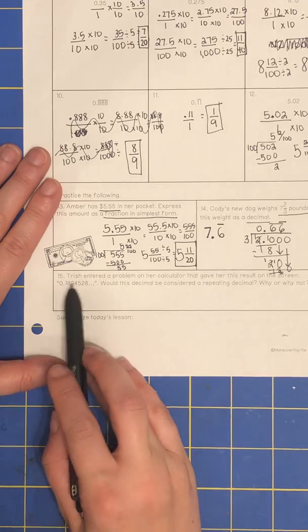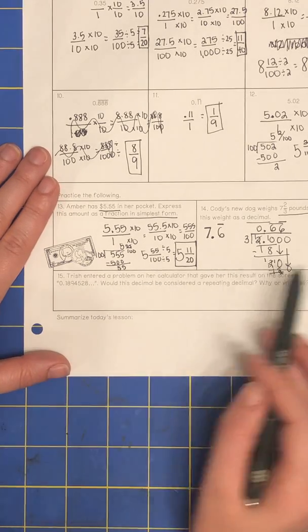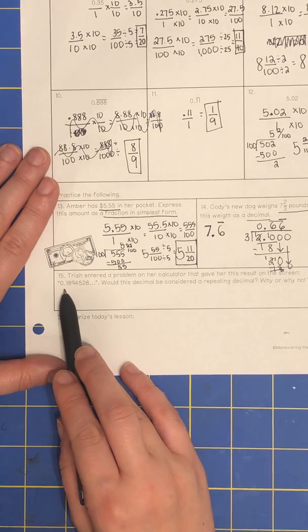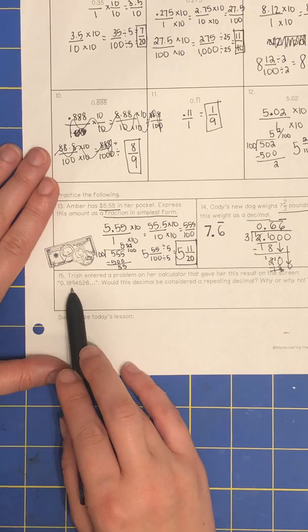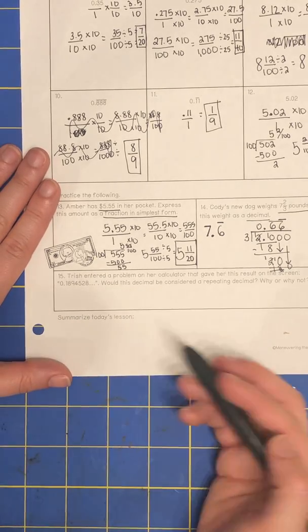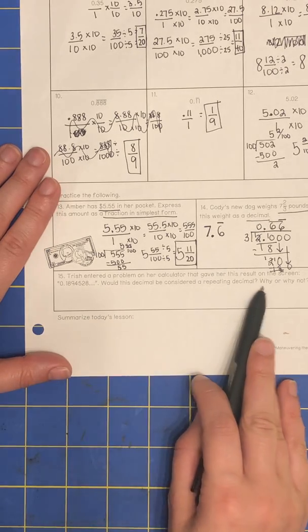All right, and our last one. Trish entered a problem on her calculator and gave her this result on the screen. So when she looked, it was 0.1894528, and then this tells us it kept going on and on. So the question is, would this decimal be considered a repeating decimal?